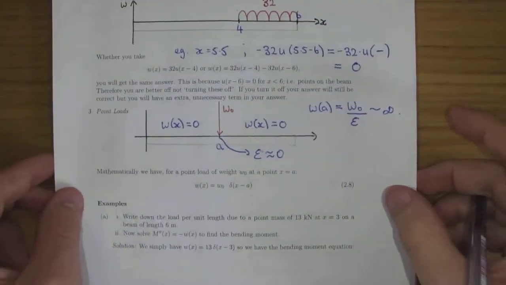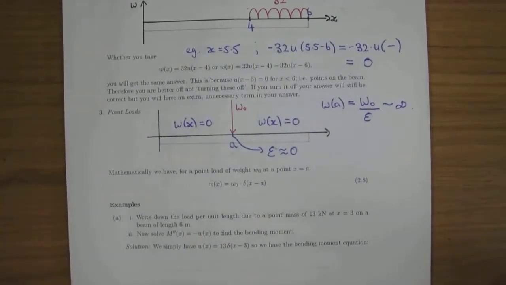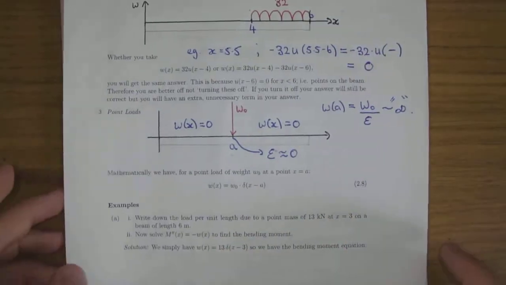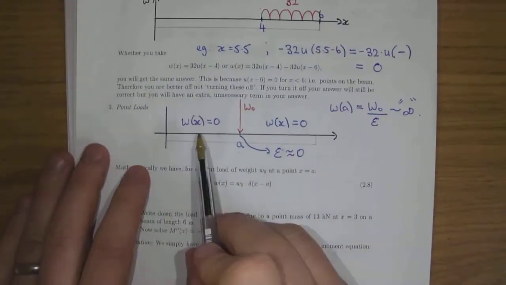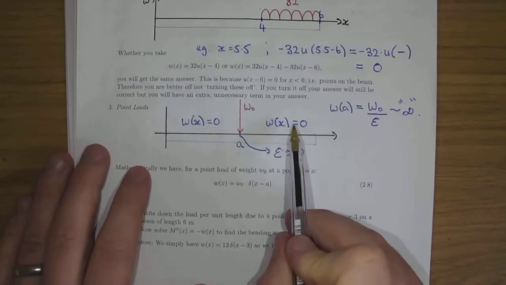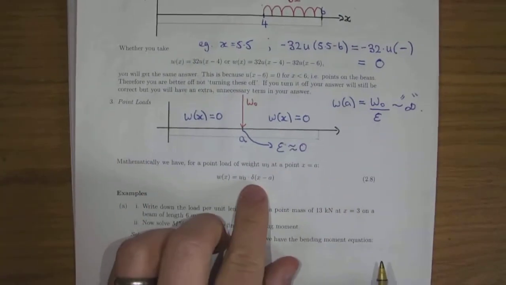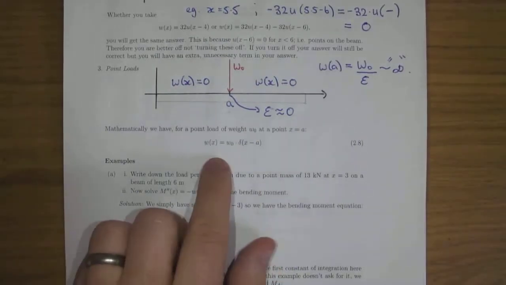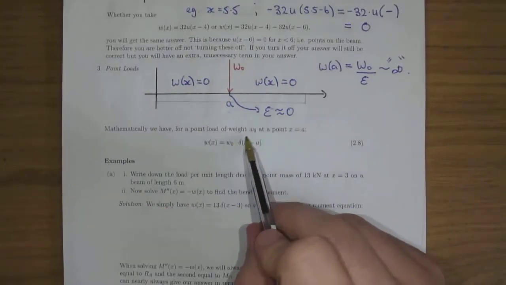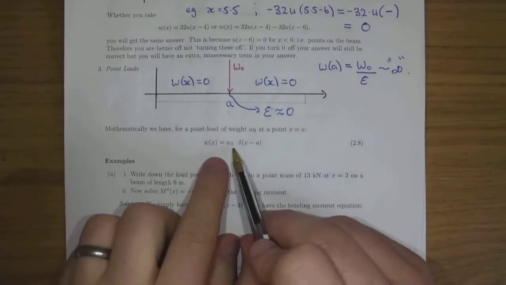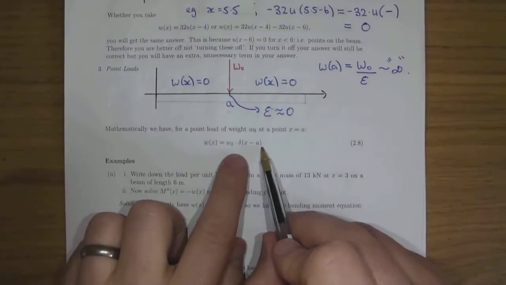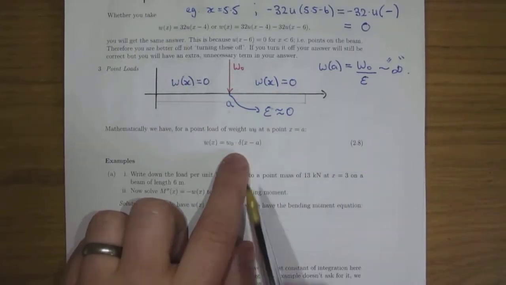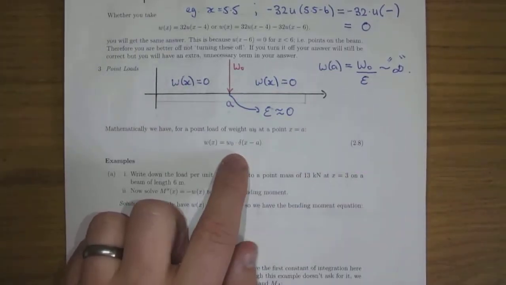Now to make it all precise is a bit complicated. So really I should put infinite in quotation marks, but it can be done, and essentially we need something that's 0, infinite, 0, and the thing that does that is a delta function. So that's what this delta function is for. For a point load of magnitude or weight W0, it'll be W0 times delta of x minus a. So you need it to be really, really big at x equal a, and the delta function is 0 elsewhere.